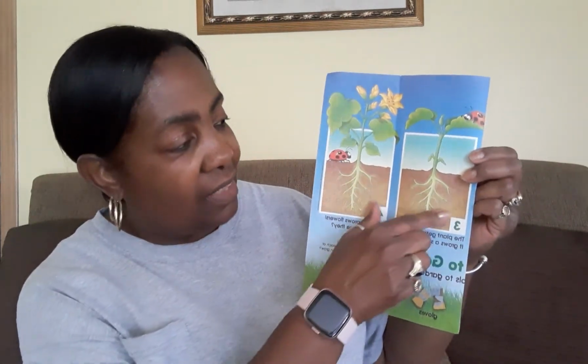The tune goes like The Wheels on the Bus Go Round and Round. The roots on the plant grow underground. Now, this is the roots, and this is under the ground, because right here is the top of the ground where you see the ladybug. Where we planted the seed was under the ground. So here go the roots.